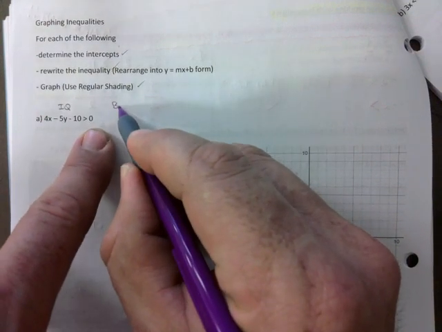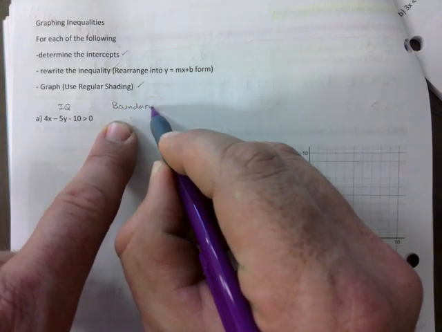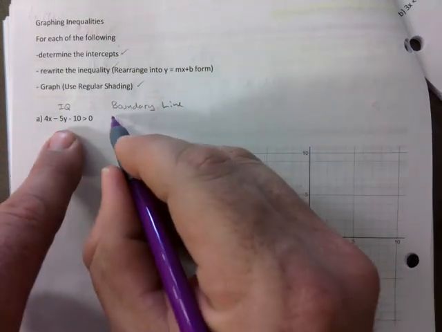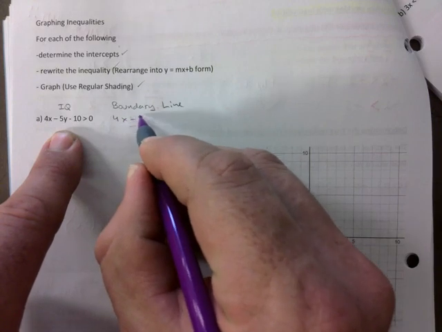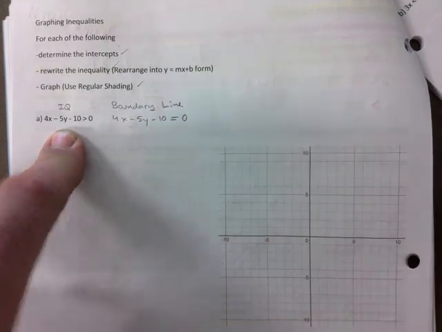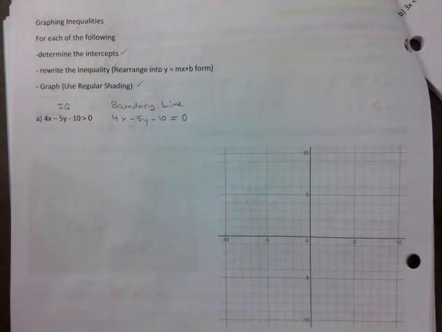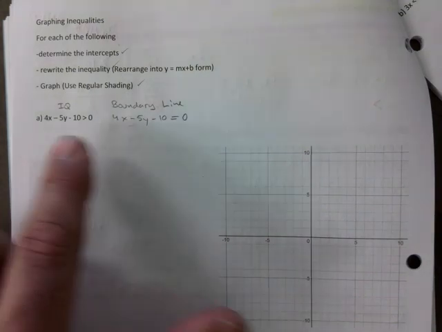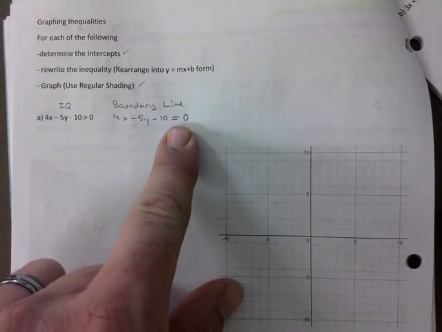This is the boundary line. I will not write out the boundary line every time, but it's basically the exact same thing, except where it has the equal sign. Okay, that's the only difference, the inequality boundary line.